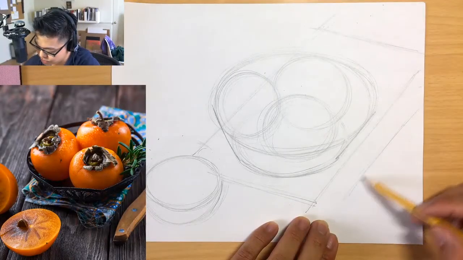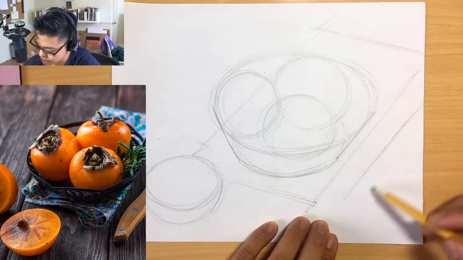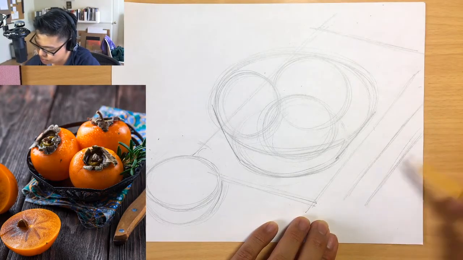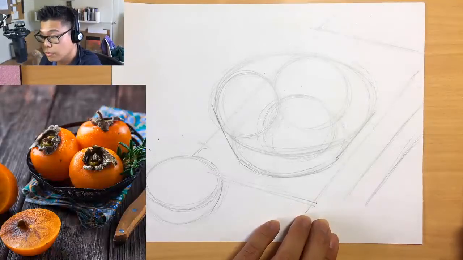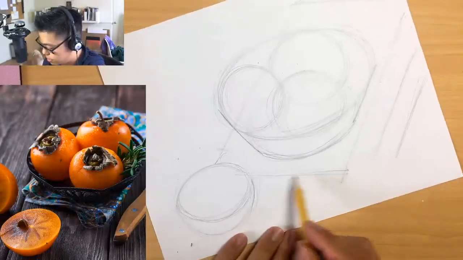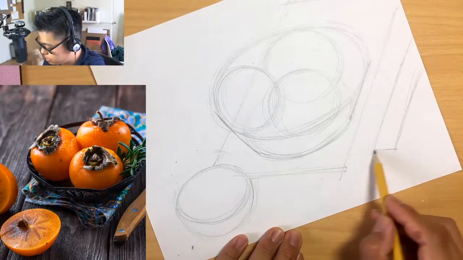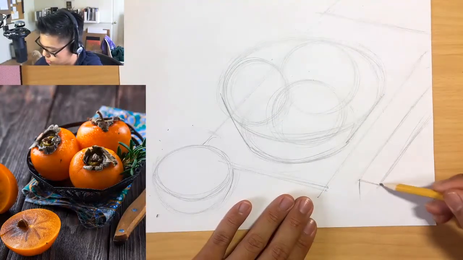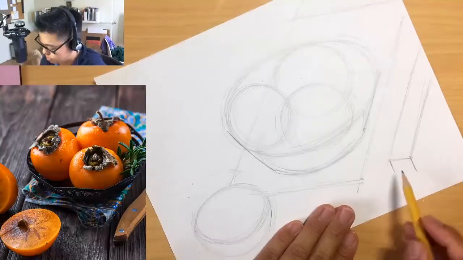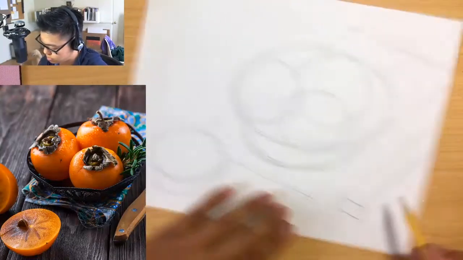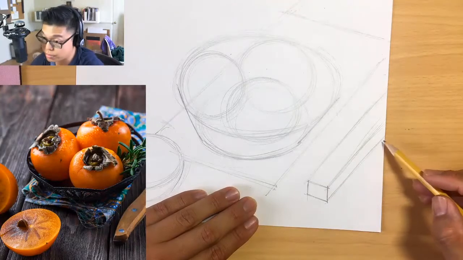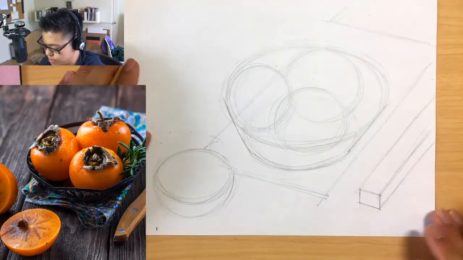So parallel to this guy, I'm going to draw two lines. And then parallel to this line, from that point, I'm going to give it some thickness. The knife handle is not rectangular. It's not shaped like this, but it's just our starting point. All right.